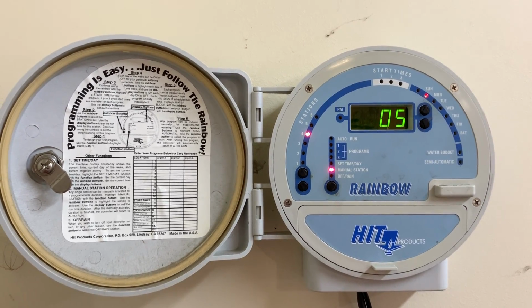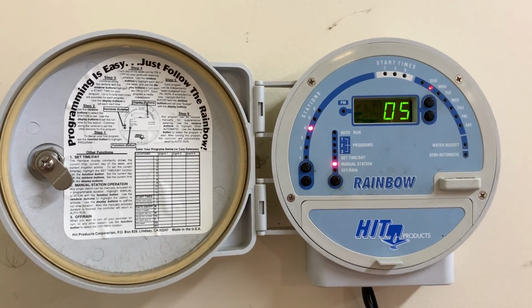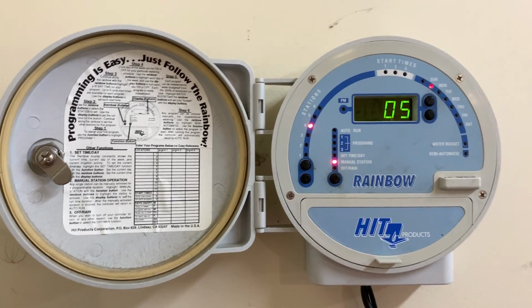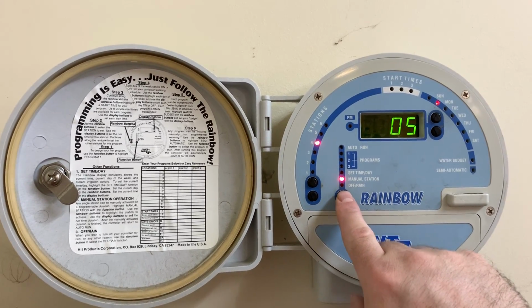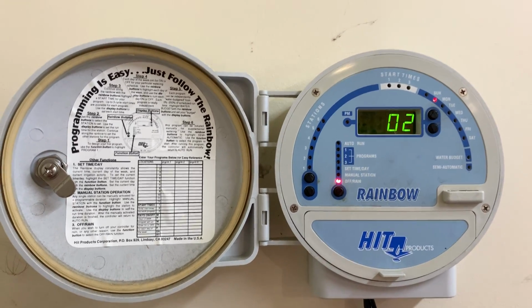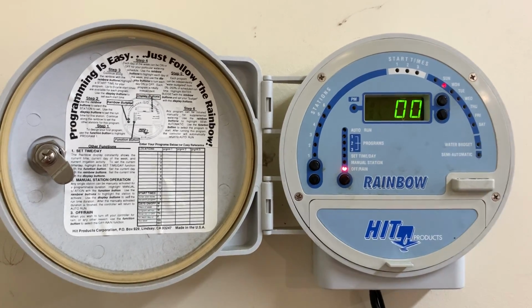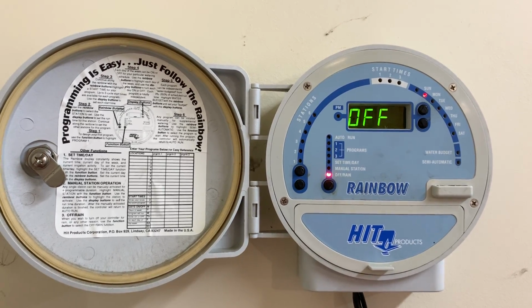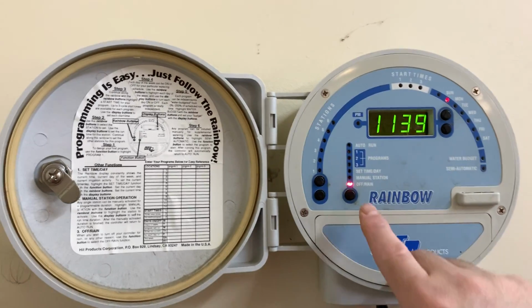And that will come on. And I hear them coming on right now. Okay, so I'm going to go ahead and turn it off because I don't really want to do that. And it counts down, and so now it's off. Okay, I think that's it.